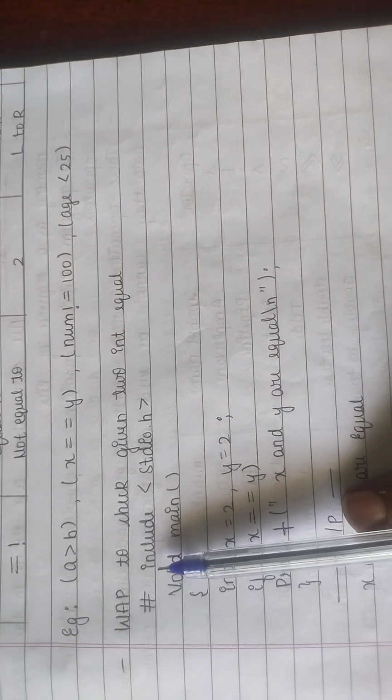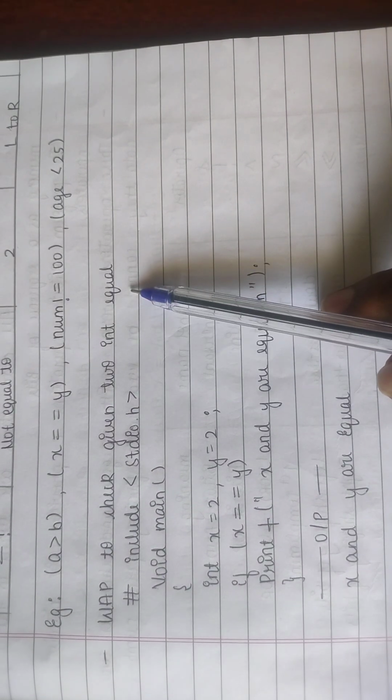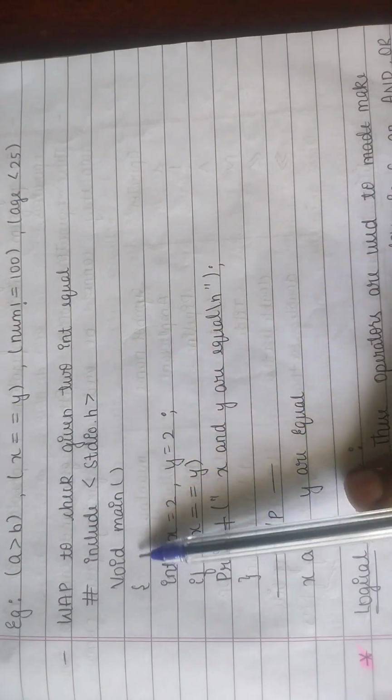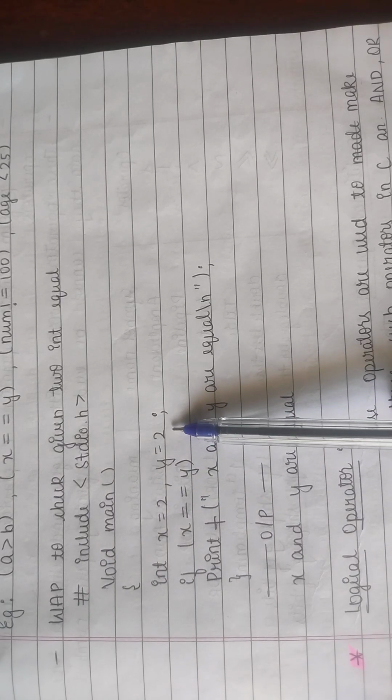Now we should write a small program to check whether two given integers are equal or not. Again, preprocessor directive, open the main function, integer x is 2 and y is 2. I declared two variables and both values are the same.